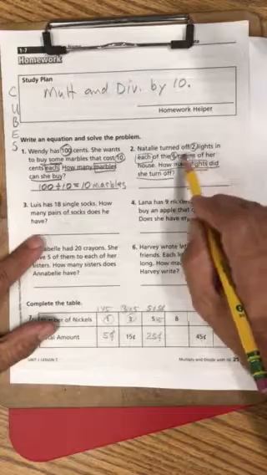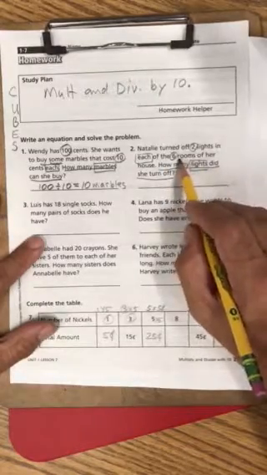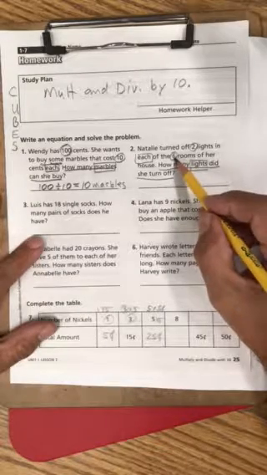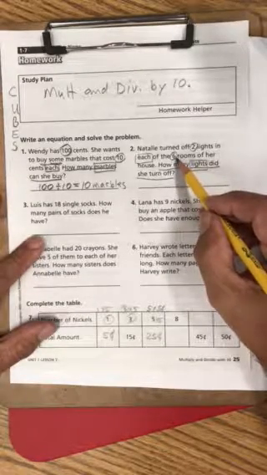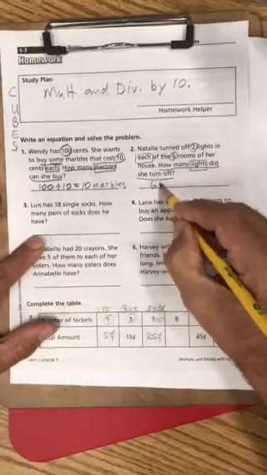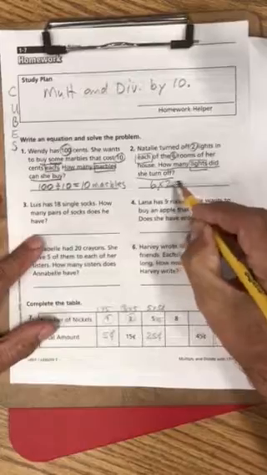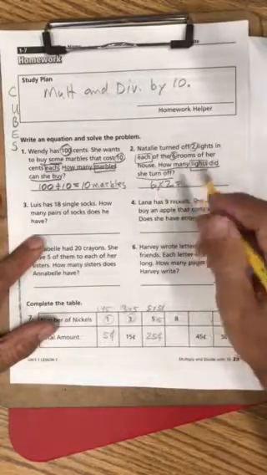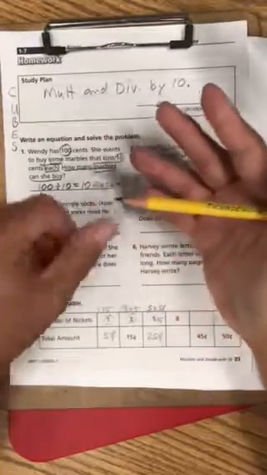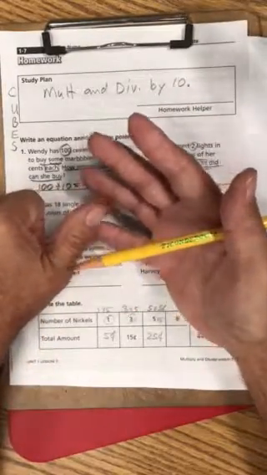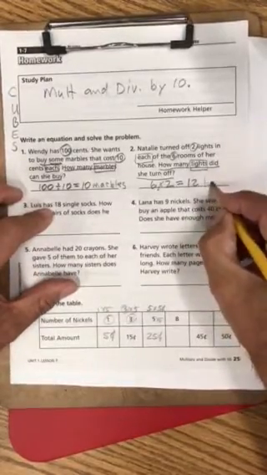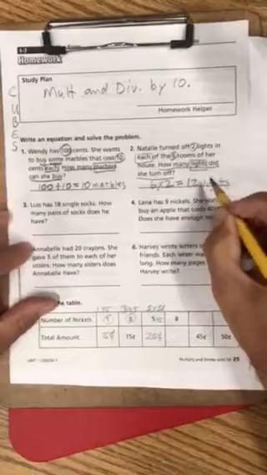So 2 lights in each of 6 rooms. This is like an equal shares problem where there's 6 groups or 6 rooms. Each room contains 2 lights. So it's 6 groups of 2. If you count by 2 6 times, 2, 4, 6, 8, 10, 12. I need 2 hands. So it's 12, and then the label is lights, 12 lights.